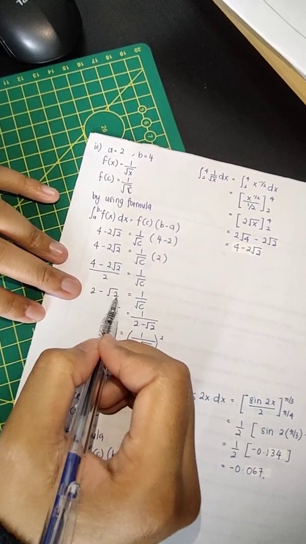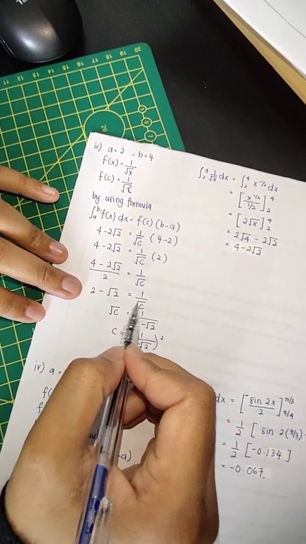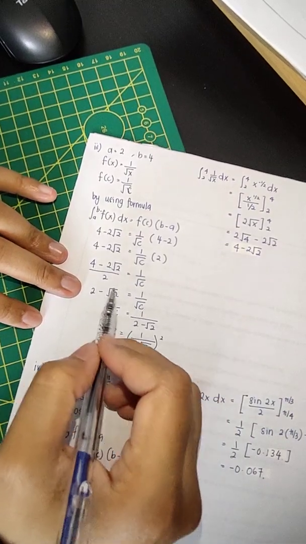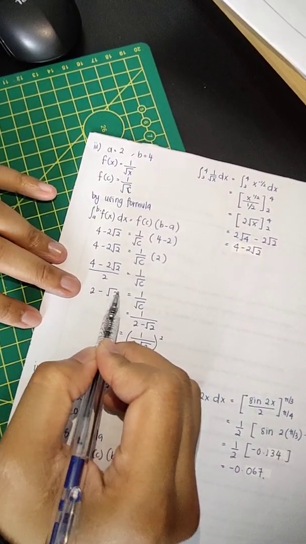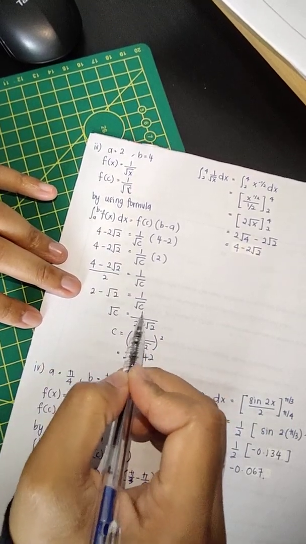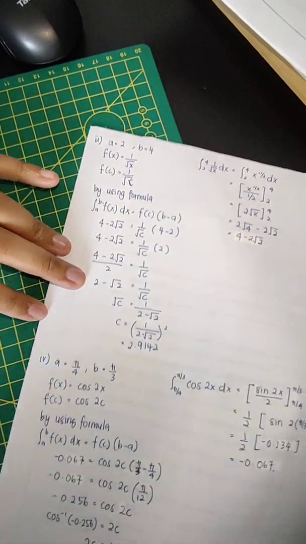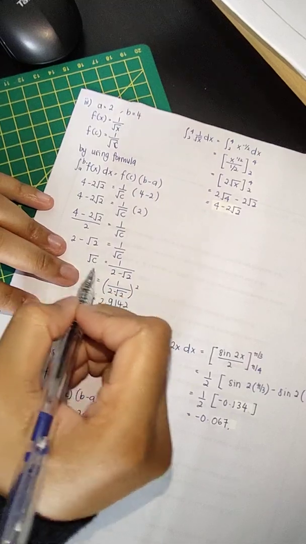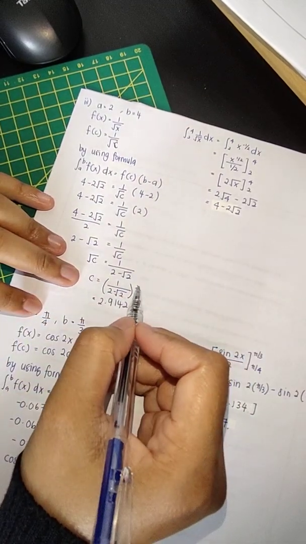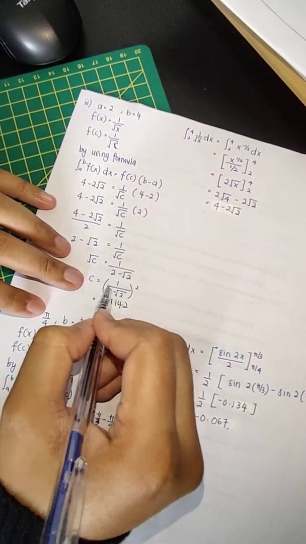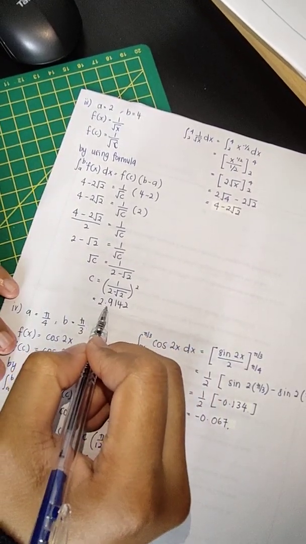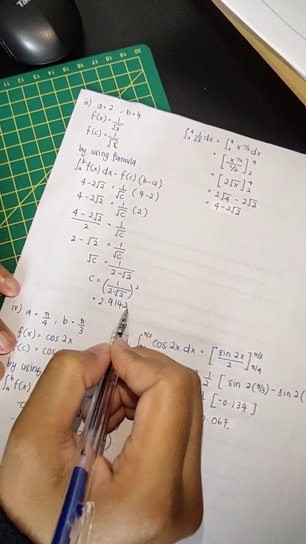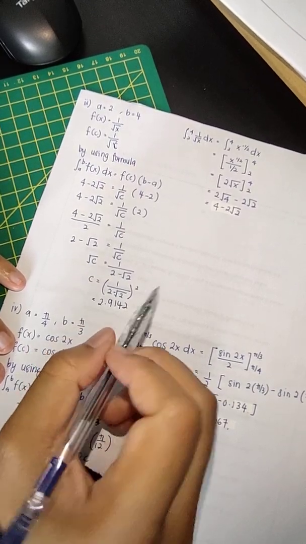So 2 minus square root 2 is equal to 1 over square root c. So saya just darab silang. Okay, so jadi square root c, yang ni bawa naik atas, darab. Yang ini bawa turun bawah, jadi 1 over 2 minus square root 2. So disebabkan square root, bila bawa sebelah kanan dia akan jadi square. So 1 over 2 minus square root 2, square kan, so awak akan dapat 2.9142, which is value ni masih dalam interval.